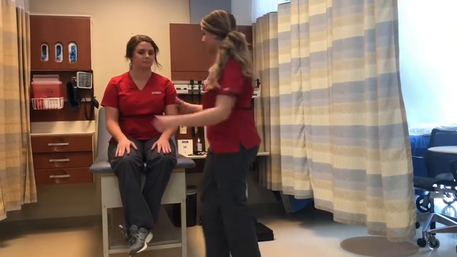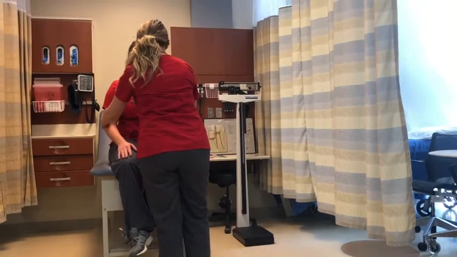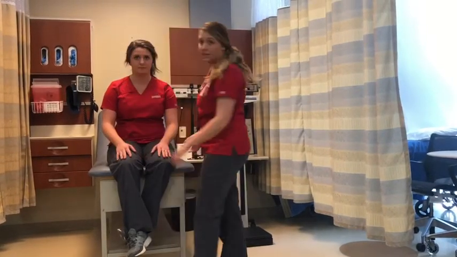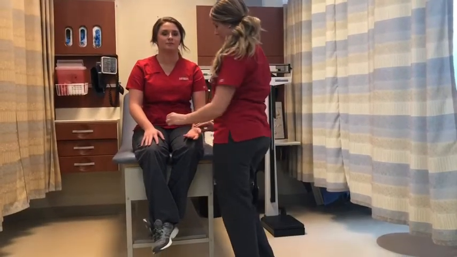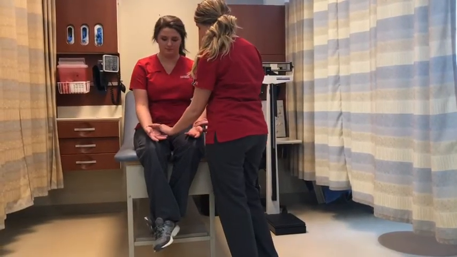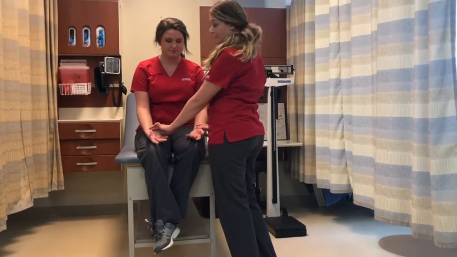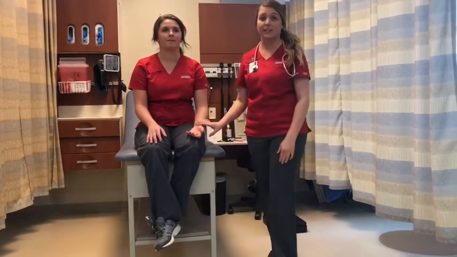I'm going to inspect each for muscle bulk. Okay, patient's muscle bulk is symmetrical and they're free of lesions on the skin. Palpate your radial pulse. Both hands here. Okay, patient's pulse is graded 2. Now we're going to do the range of motion in your upper extremities.